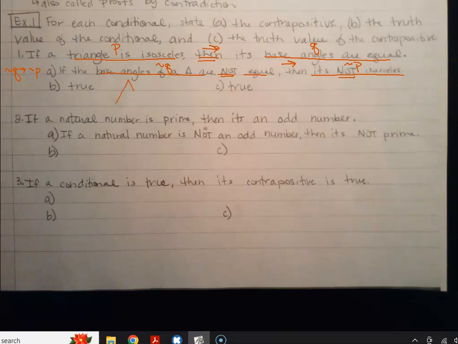Remember when we talked about an isosceles triangle, this side and this side are equal, these are their base angles. Yes, their base angles are congruent, so that's true. Then the contrapositive: if the base angles of a triangle are not equal, if we have this triangle with side 1, side 2, and side 3, then there's no way that these two angles are congruent. So that's true.